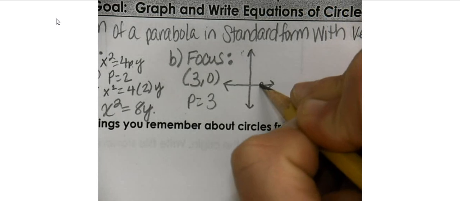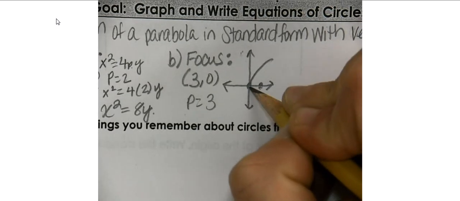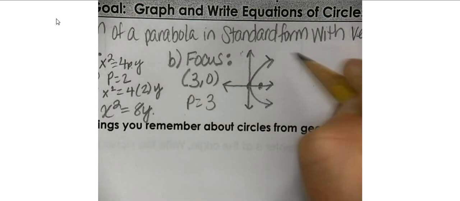For letter B, we are told that our focus is at (3, 0). I know that my p-value would equal 3, but I need to know what kind of equation I need to work with. So I'm going to draw a really quick sketch of where (3, 0) is, and that's going to be located right here. I know that my vertex is at (0, 0), and I always know that a parabola hugs a focus.